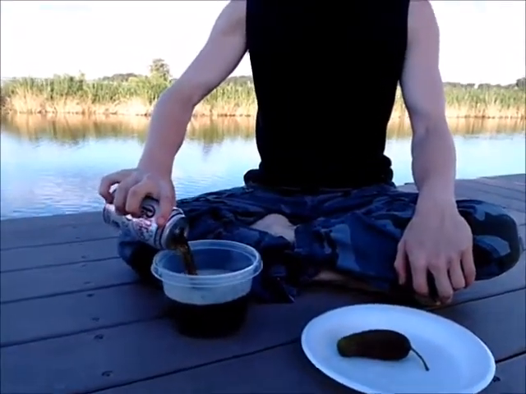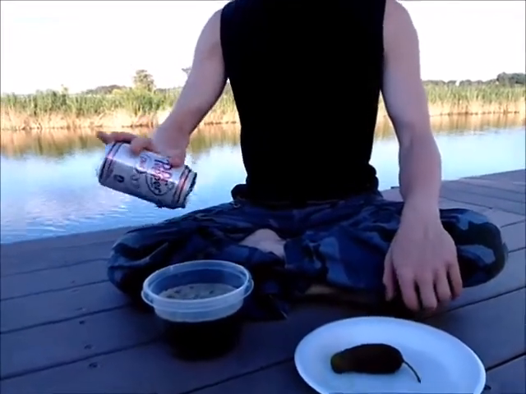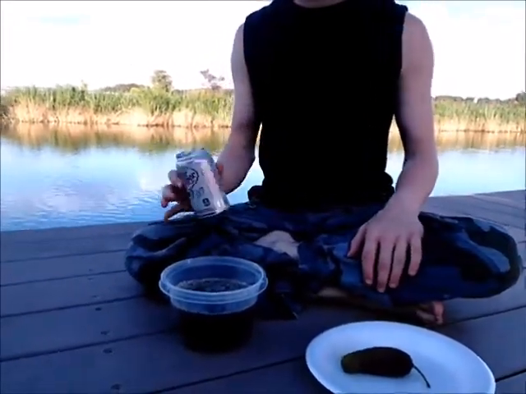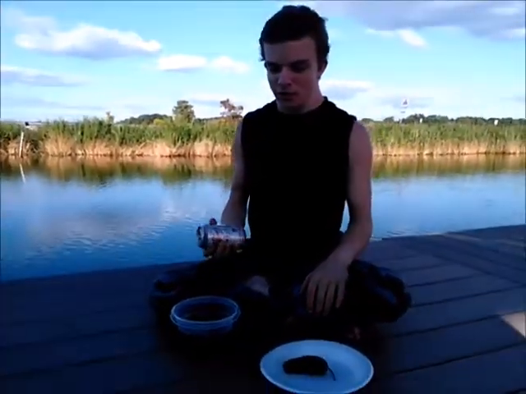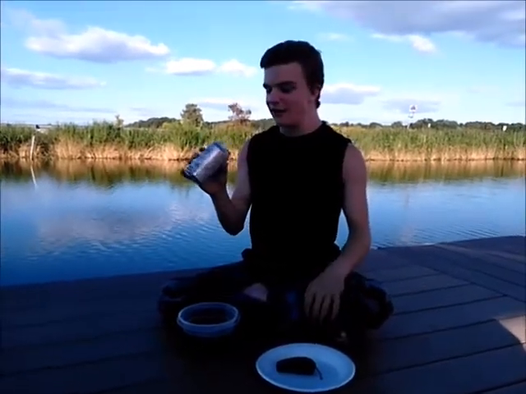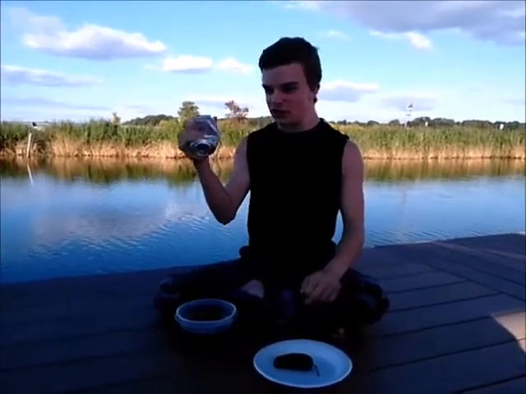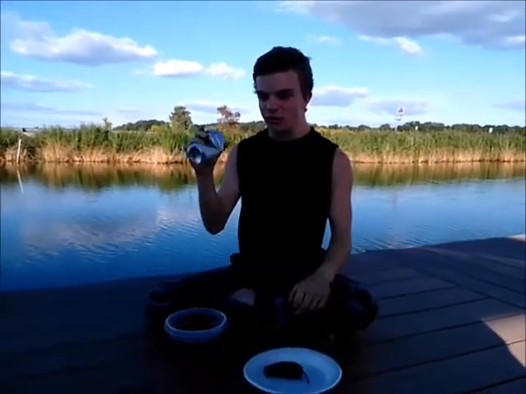Now the pickle juice and the Dr. Pepper are still the same, but there's nothing new being created. And the second example, but first I wouldn't recommend drinking this. And then the next example is just crushing this can. The atoms are still the same, but it's changed form.